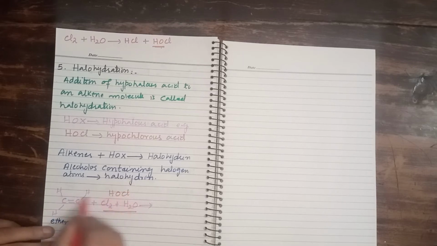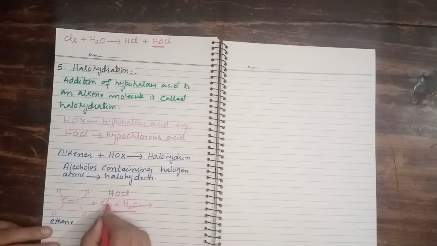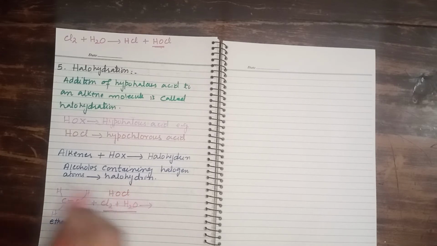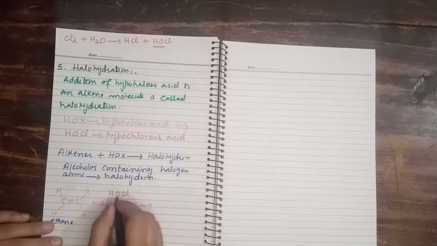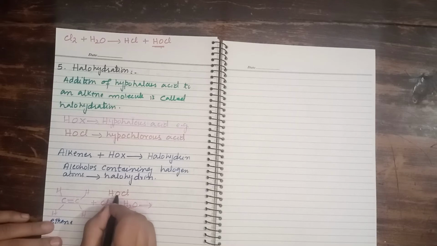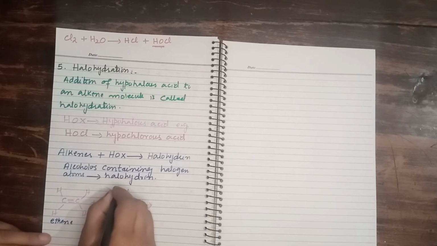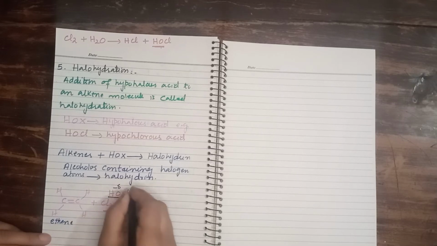This hypochlorous acid is added to the ethene molecule instead of chlorine, because here chlorine first of all reacts with water to form hypochlorous acid as well as hydrogen chloride, right. So here we will see in hypochlorous acid, since we know oxygen is the second most electronegative element of the periodic table, this part is partial negative and this part of the molecule is partial positive.